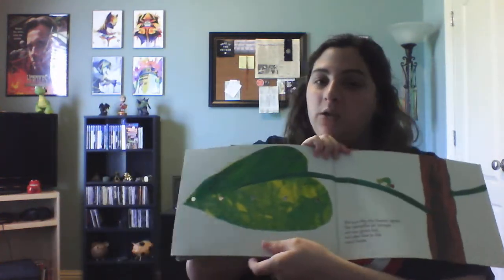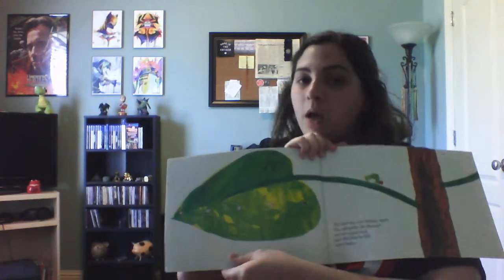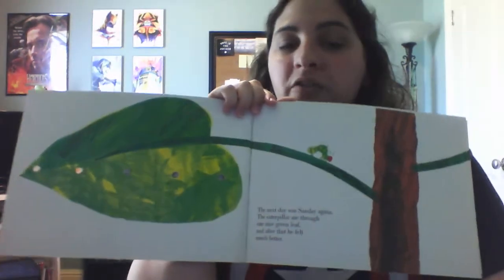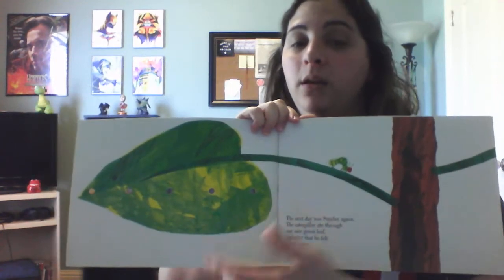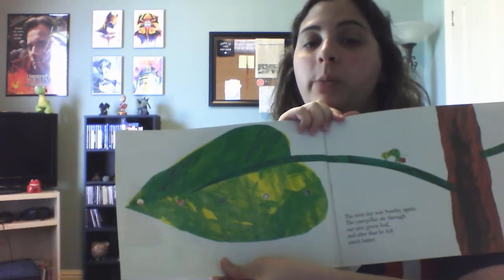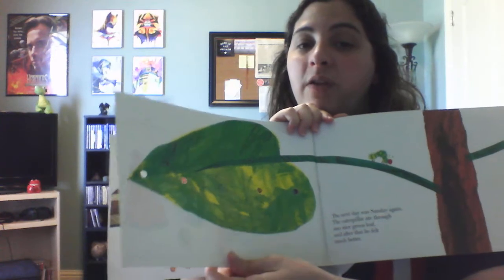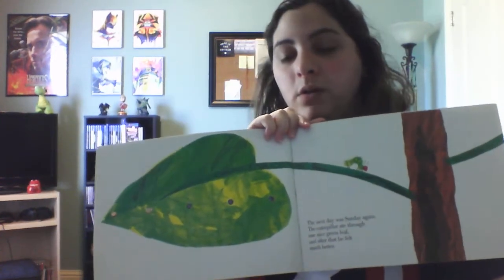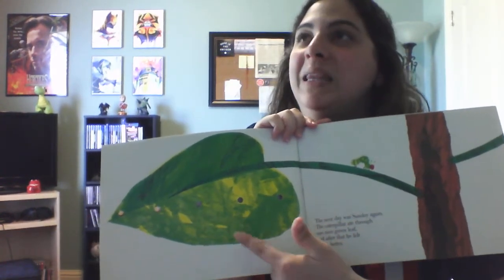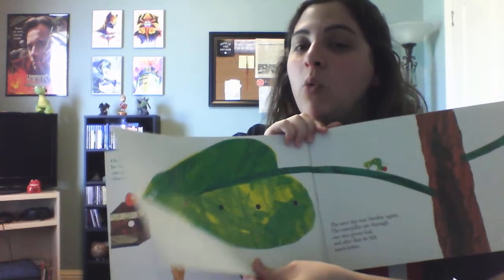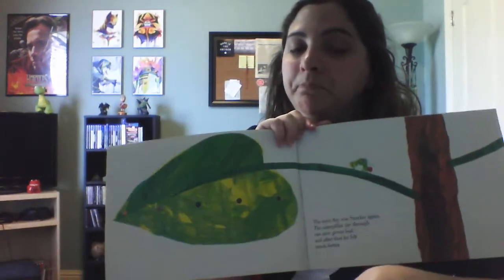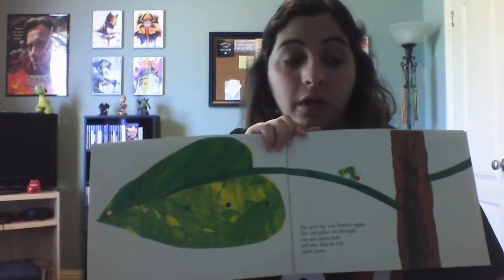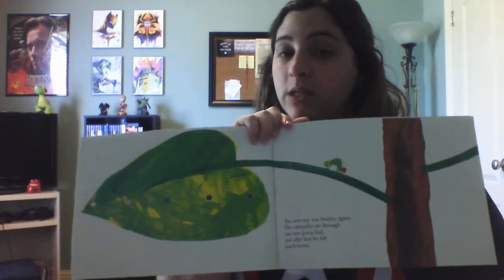And then this next page, what do you see? I don't see any food anymore. What do you see? See a leaf? What do you notice about the leaf? The leaf has holes. I wonder why he chose to eat a leaf instead of eating more foods. Let's see if they can answer that question just based on the pictures that they see.